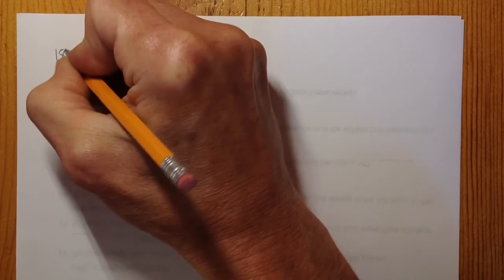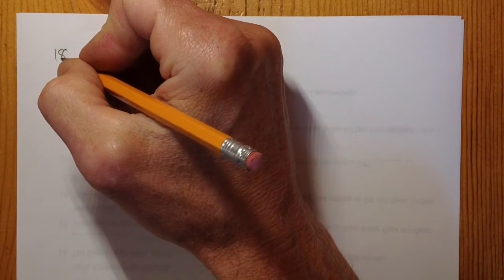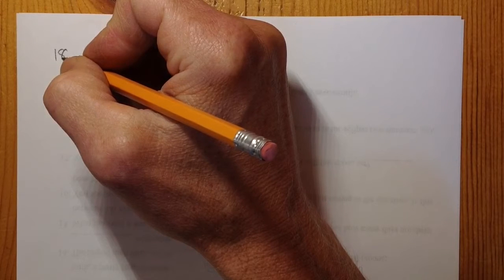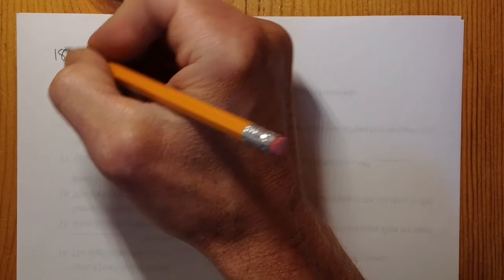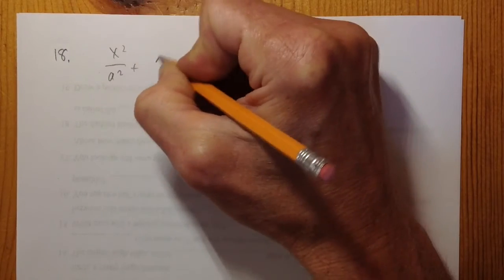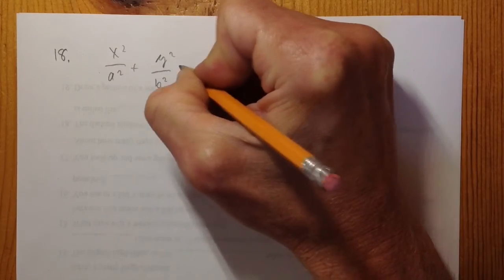Let's do a few more examples since this is so much fun. I think these are fun. I mean, this is like a puzzle, trying to figure these things out. It's kind of cool. Let's look at number 18. It says: find the area of the largest rectangle that can be inscribed in the ellipse x squared over a squared plus y squared over b squared equals 1.